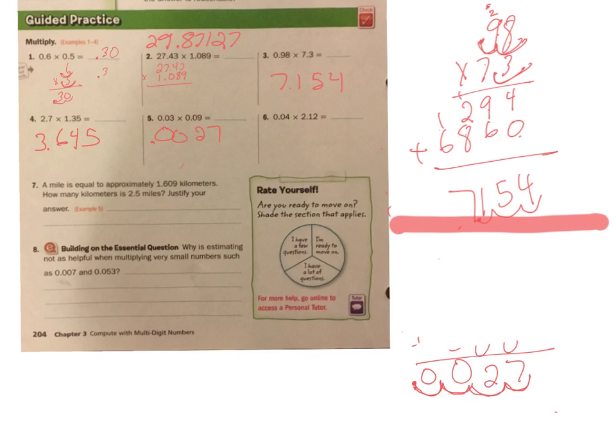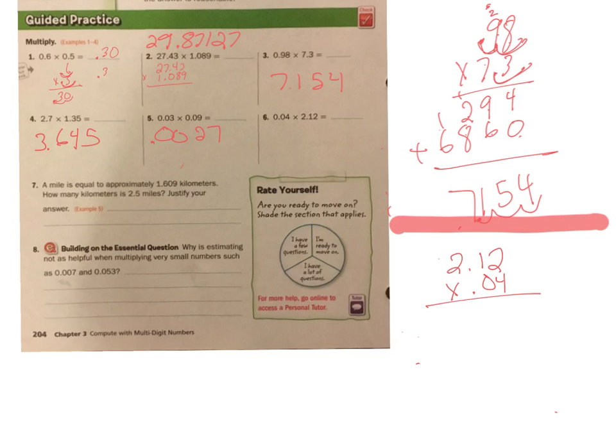Let's do the last one. I mean number 6. 2.12, that one has 3 digits, times 0.04, that one only has 2 digits. Okay? 4 times 2 is 8. 4 times 1 is 4. 4 times 2 is 8. Add my 0. 0 times 2 is 0.